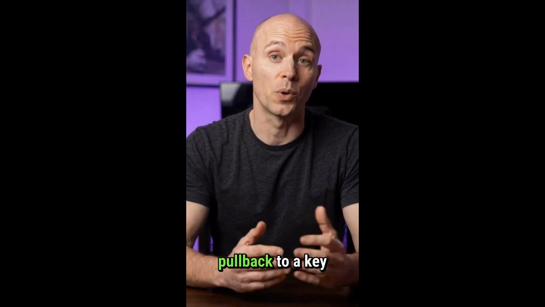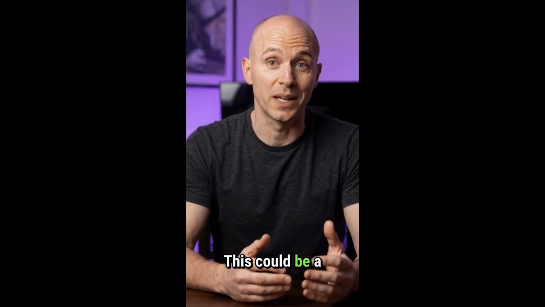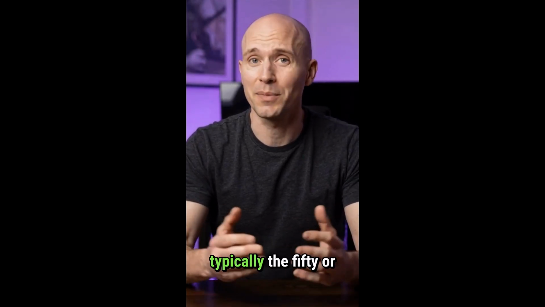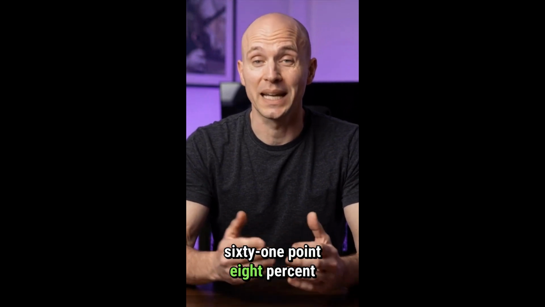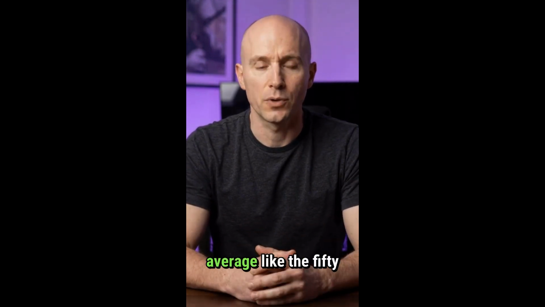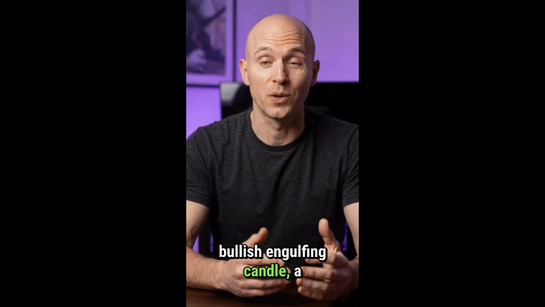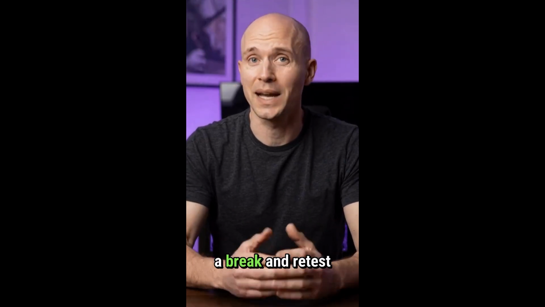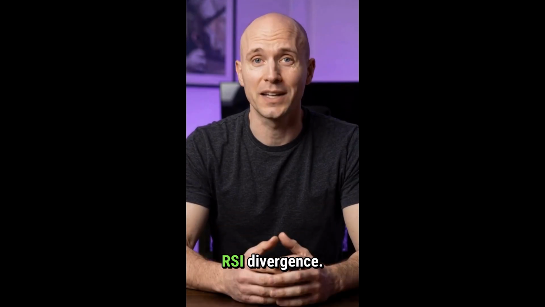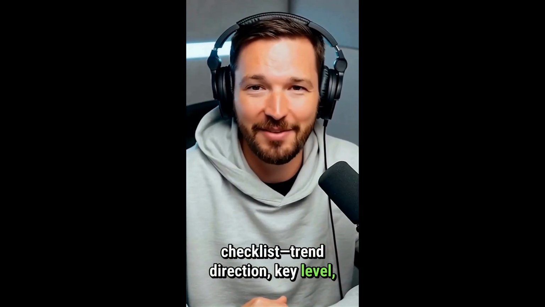Second, wait for a pullback to a key level. This could be a support or resistance zone, a Fibonacci retracement level, typically the 50 or 61.8% levels, or a moving average like the 50 or 200 period moving average. Third, get confirmation from price action or momentum indicators on your entry time frame. This might be a bullish engulfing candle, a pin bar at support, a break and retest of a trend line, or RSI divergence. So it's like a checklist: trend direction, key level, and confirmation.